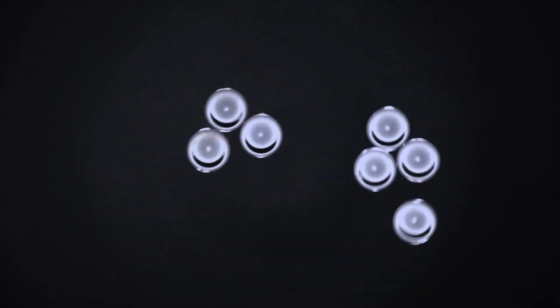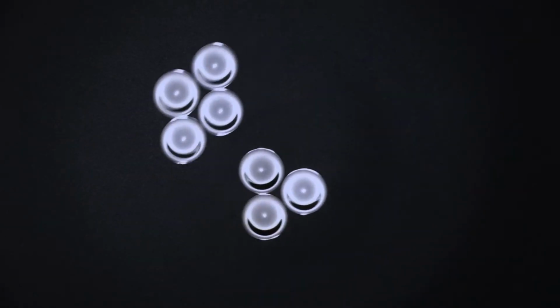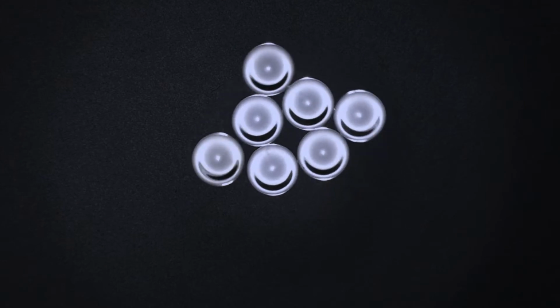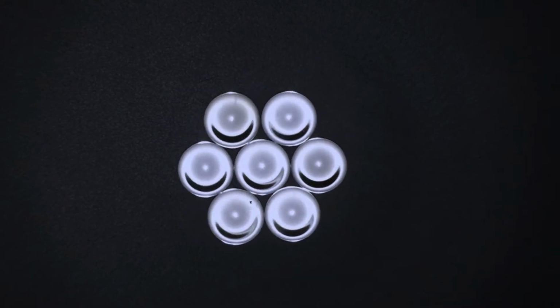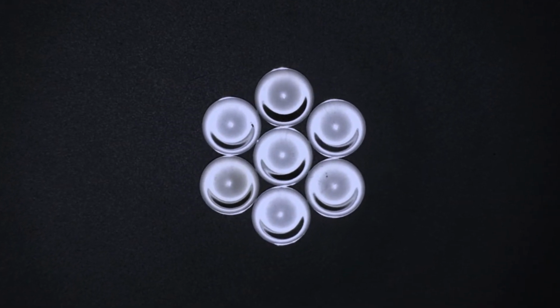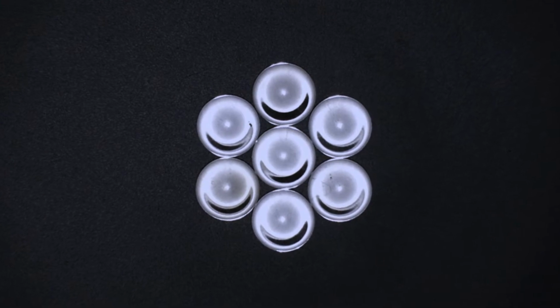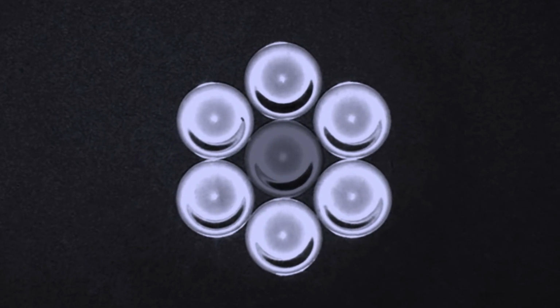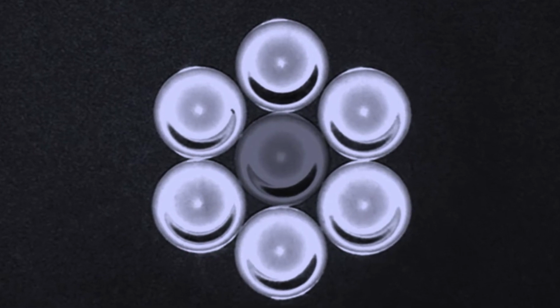All the spheres are the same size. Now, how many of those spheres will fit around the middle one? The answer is 6. Only 6 spheres of the same size will fit perfectly around a center one. Not 5 spheres, not 7 spheres, but 6 spheres.